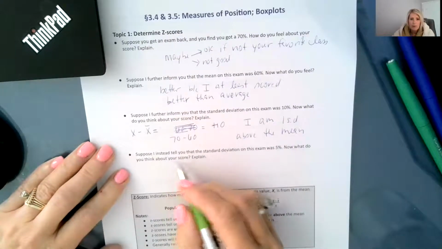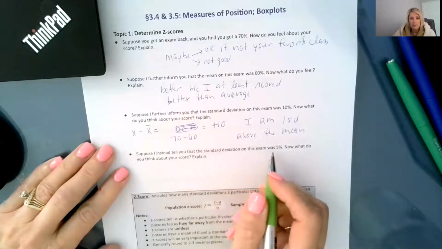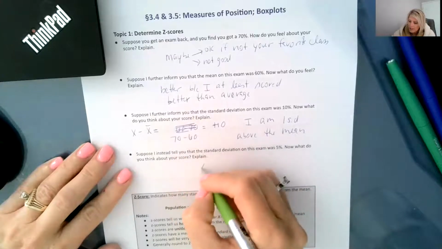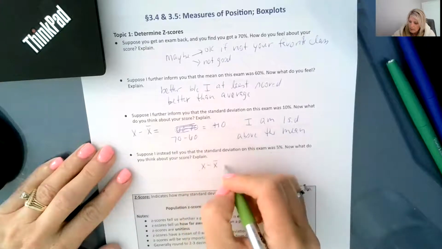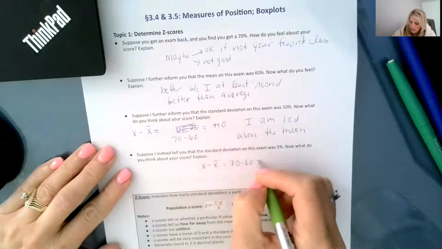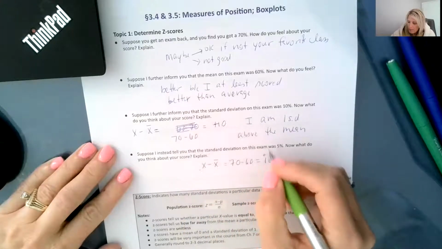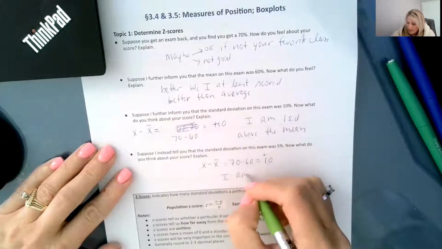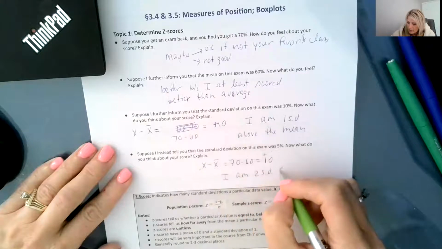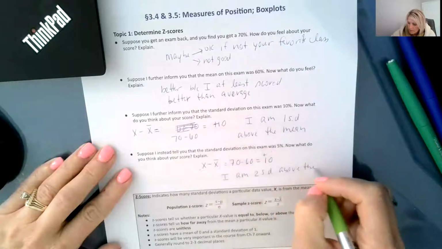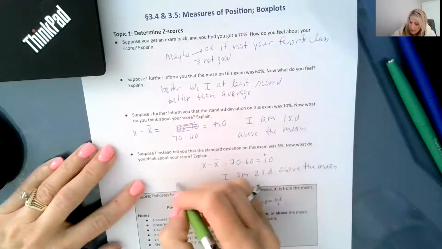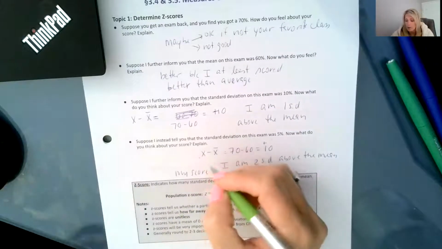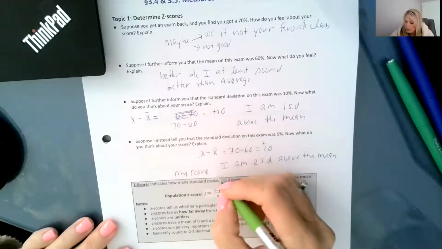Okay. Suppose I instead tell you that the standard deviation on this exam was 5%. Now what do you think about your score? So my deviation, my score minus the mean, is still 10, but because the standard deviation is 5%, I am 2 standard deviations above the mean. So my score is now considered unusual, if we go by the rules that we introduced back in lesson 3.2.